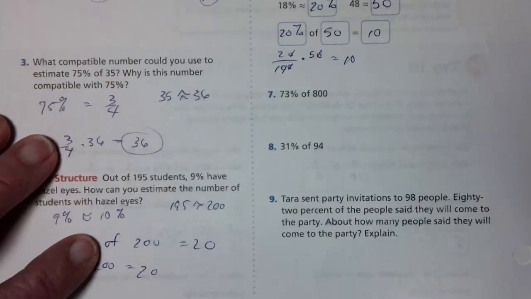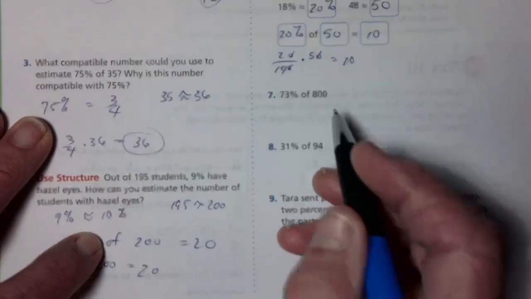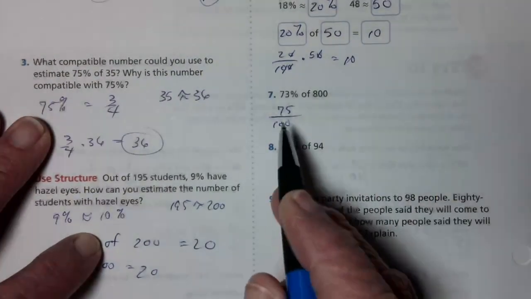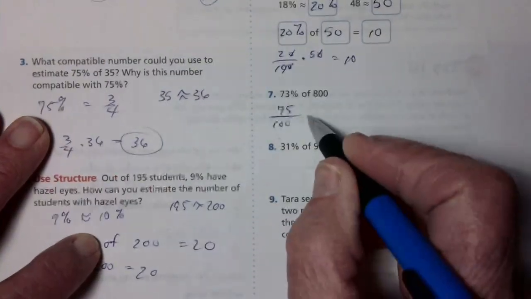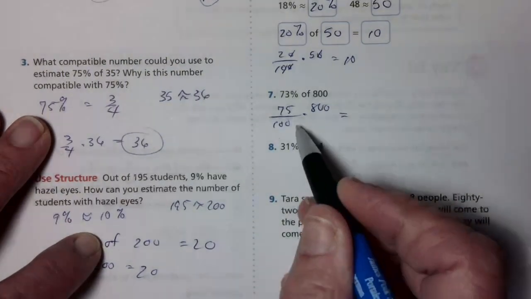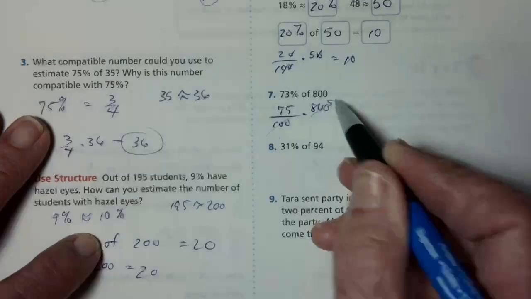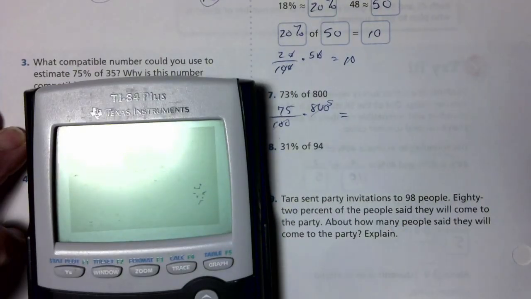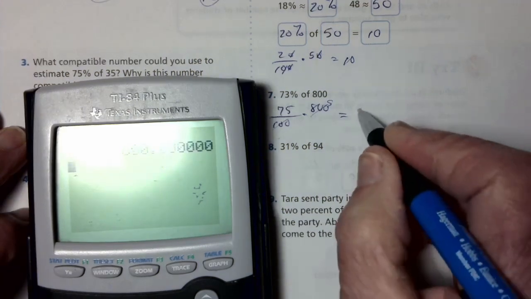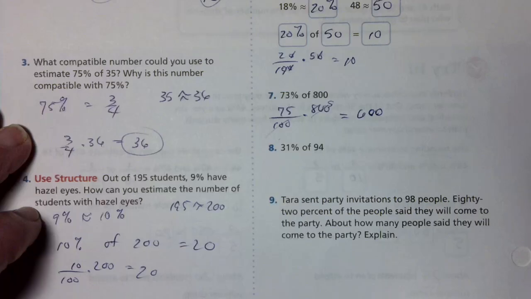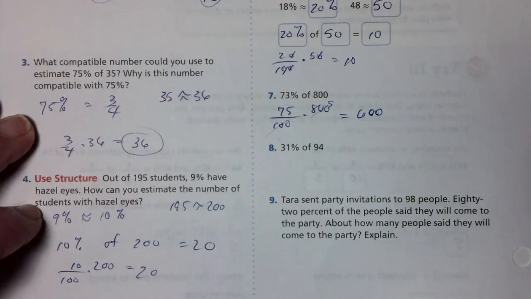Number 7. 73% is really close to 75%. And we want to multiply 75% times this 800. I'm going to leave it 800 because it's already kind of rounded. Well, 100 goes into 800 8 times. If I just knew what 75 times 8 was, I'd be done. And it's 600. And you have a calculator, or you can do that by hand. We are estimating. Okay?